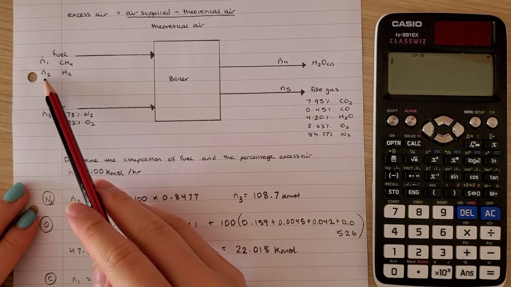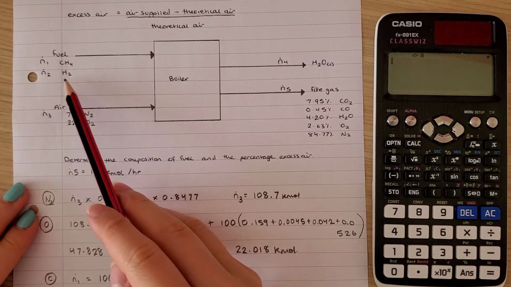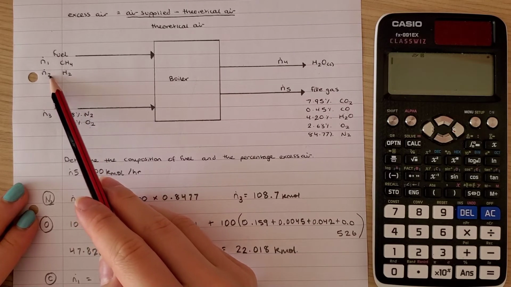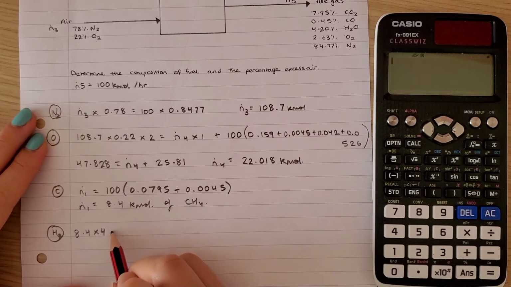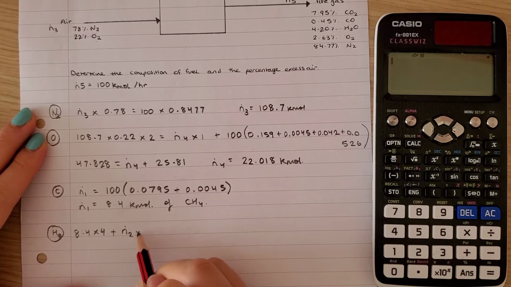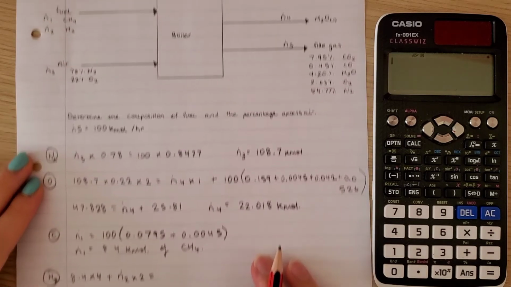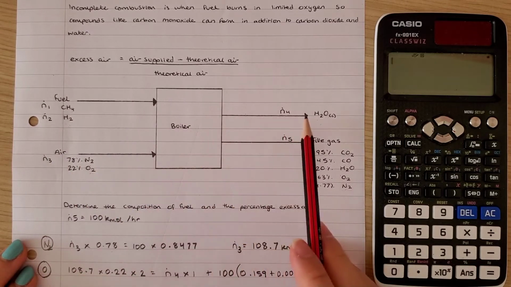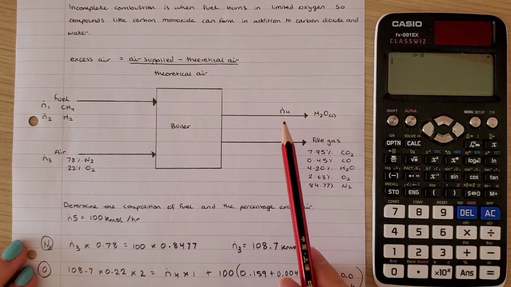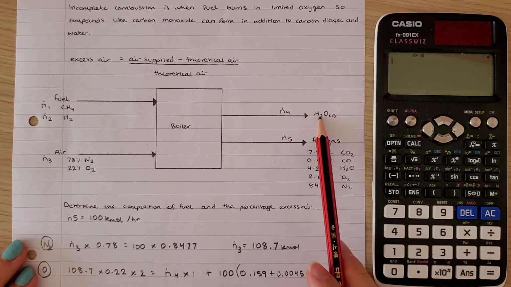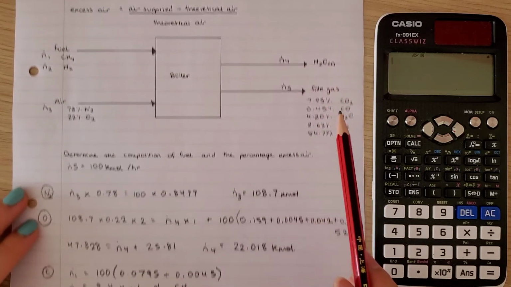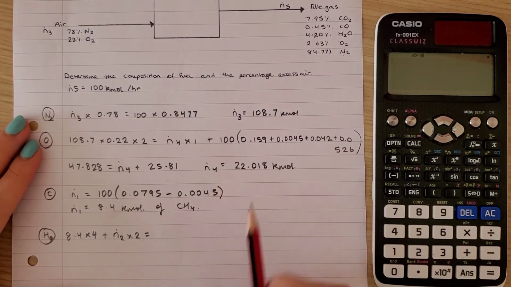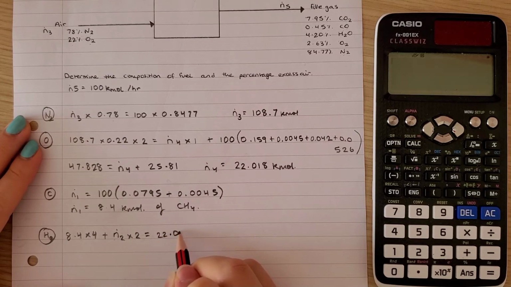And we also need to take into account this hydrogen. So we have N2 times 2 plus N2 times 2. That's everything going into the system. Coming out of the system, we have N4 multiplied by 2, and we already calculated N4 before. N4 was 22.018.